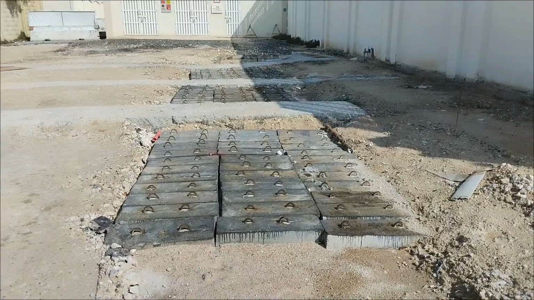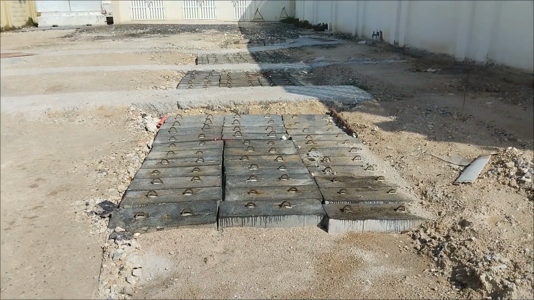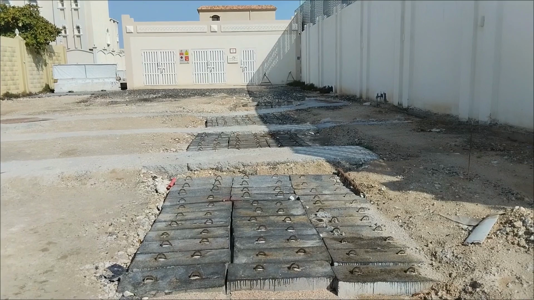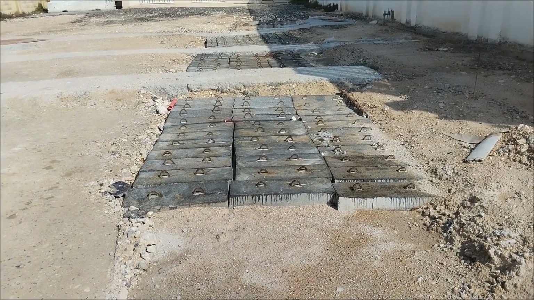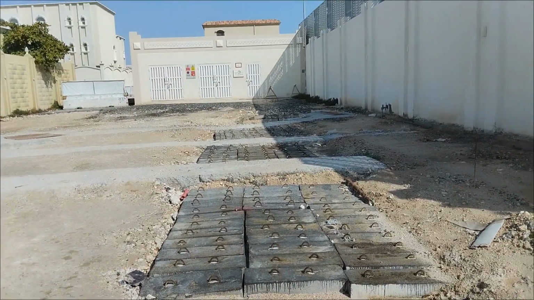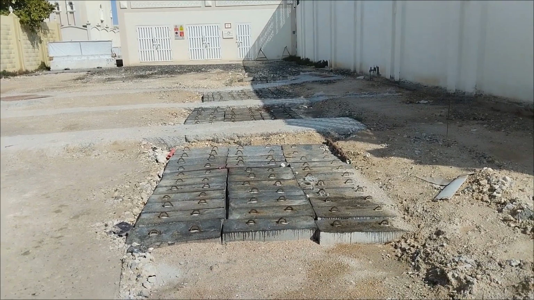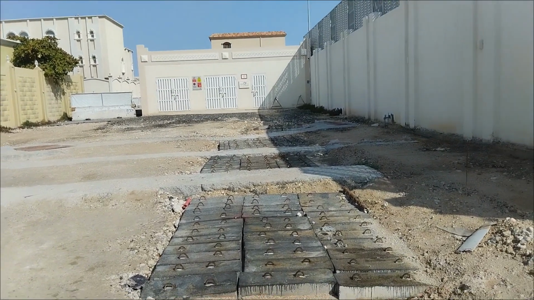Sometimes we provide a protection slab. As you can see on the right hand side, one cable is going to this substation area. These are the protection slabs. The protection slab should also be as per the approved drawing. One cable is going here to the nearby substation. So that's why a protection slab is provided that can be easily removed, to do the maintenance for the cable laying.